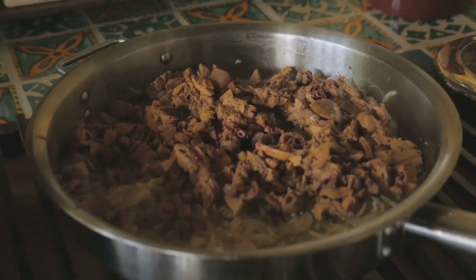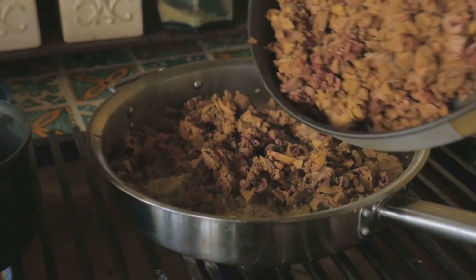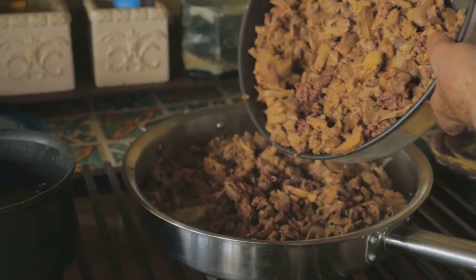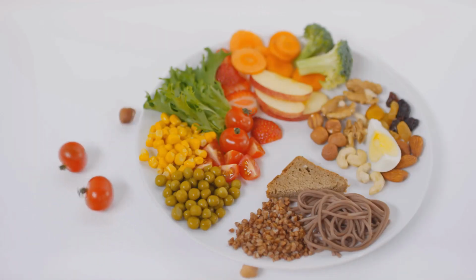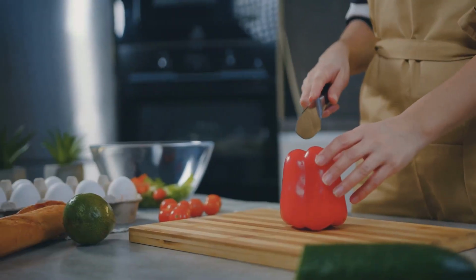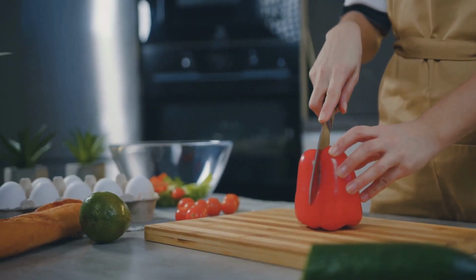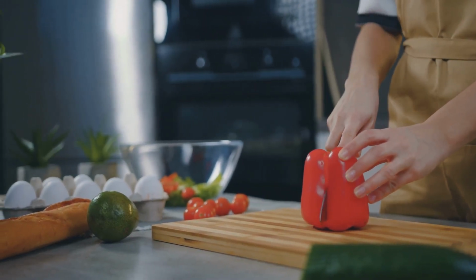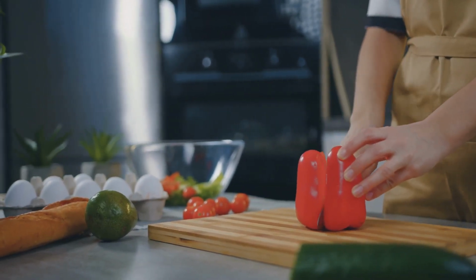Increasing iron levels. Let's talk about how to increase your iron levels. Here are some effective strategies. Dietary changes. Iron-rich foods include red meat, poultry, fish, legumes, tofu, spinach, and iron-fortified cereals. Vitamin C enhances iron absorption. Pair iron-rich foods with vitamin C sources like citrus fruits, tomatoes, and bell peppers.